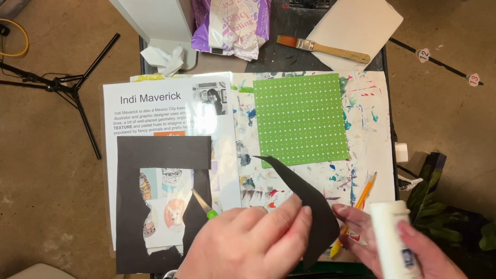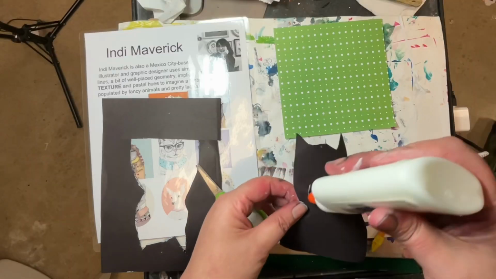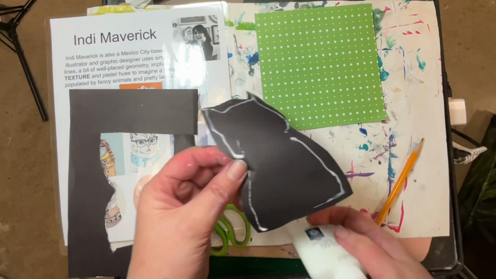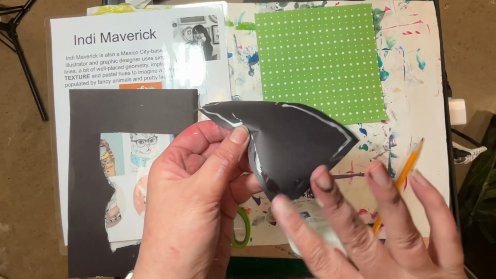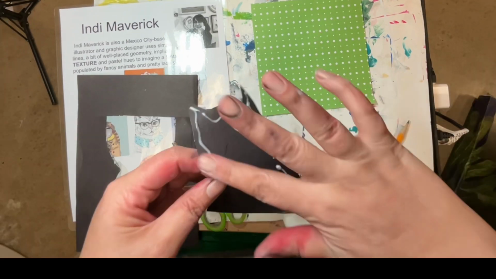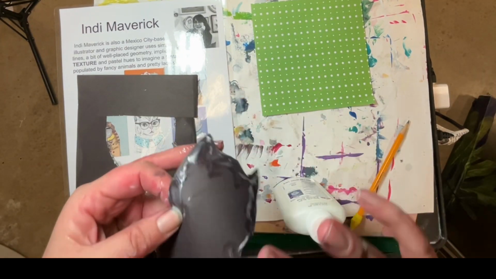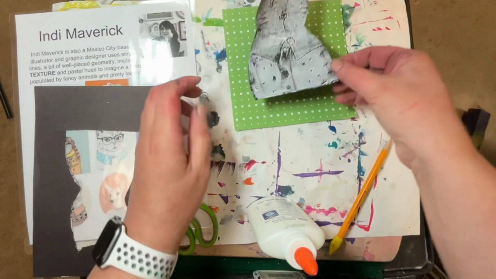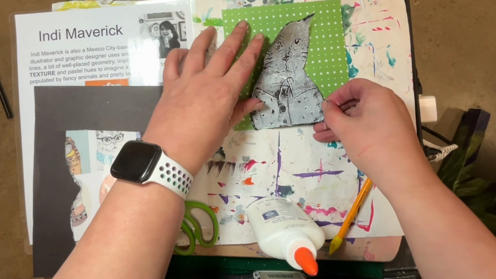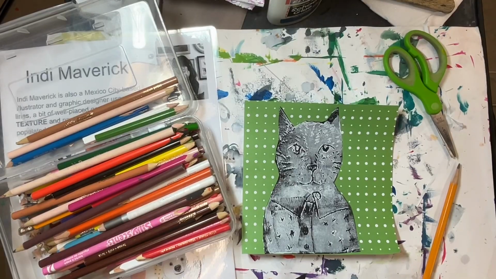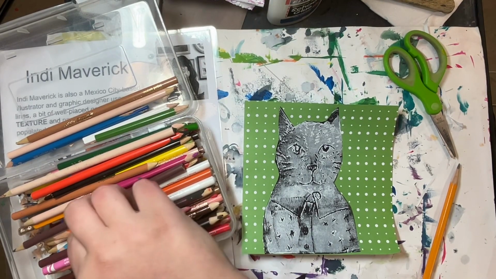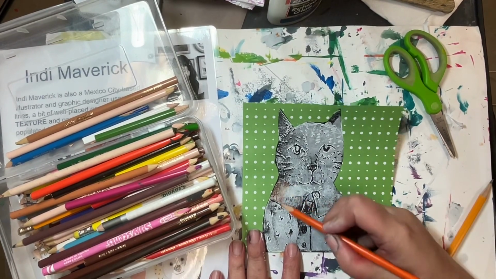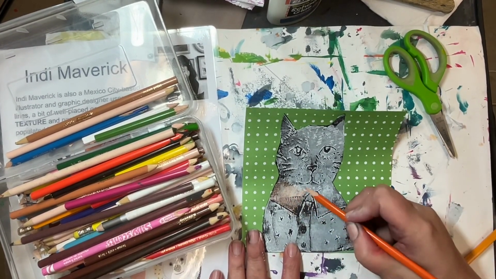Then you're gonna glue on the back. Make sure this isn't too gloopy. Use your finger to spread it to the edges. And then you get to choose which fancy paper you want to put it on. If you have time, you can color some of the accessories with some colored pencil. If you don't have time, that's okay.